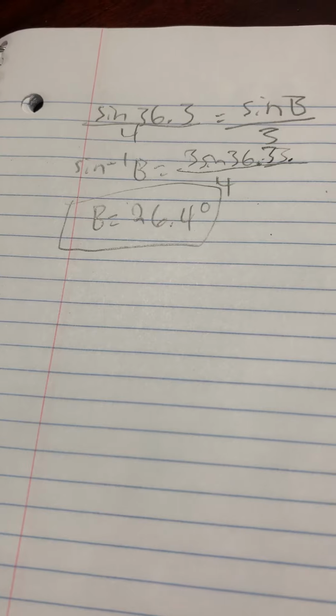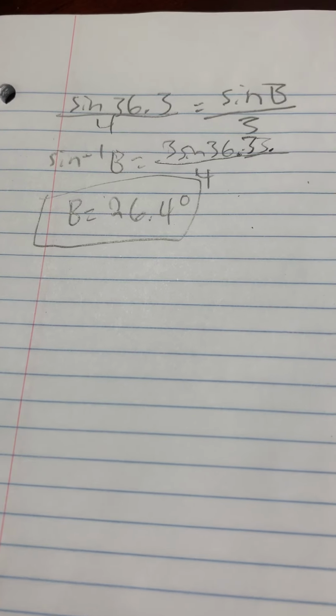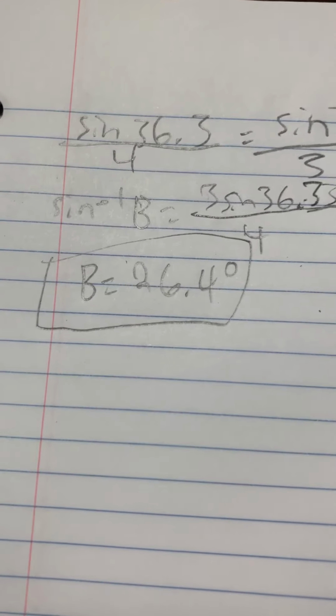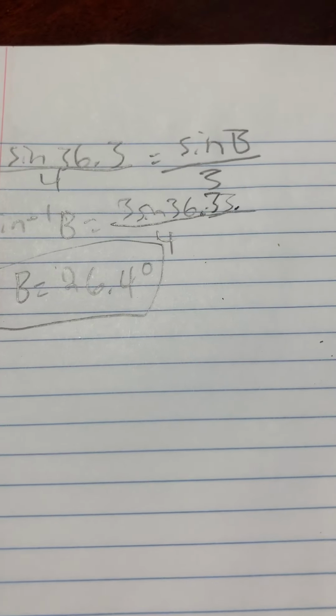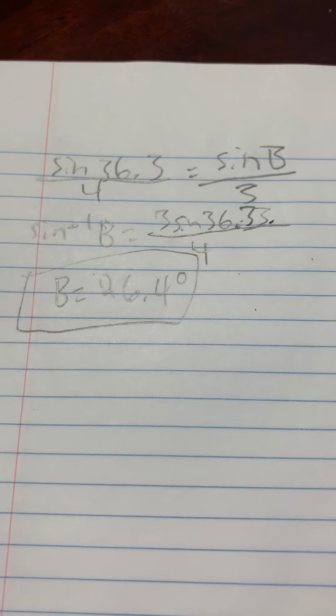Now we could just find angle B, and to find angle B, we have to use the law of sines. So we put angle A there, which is sine 36.3 over 4 equals sine B over 3.